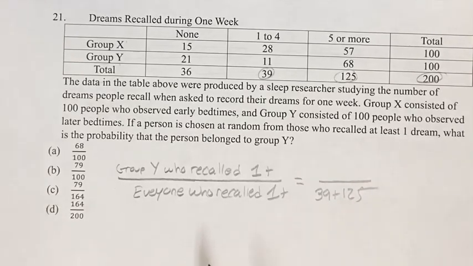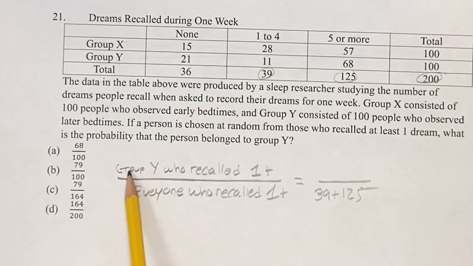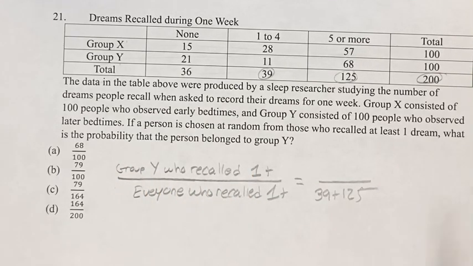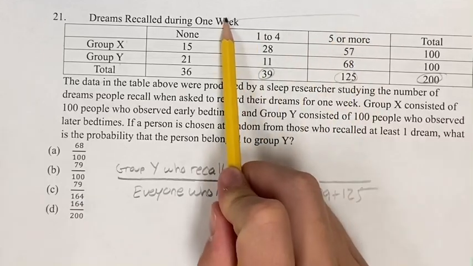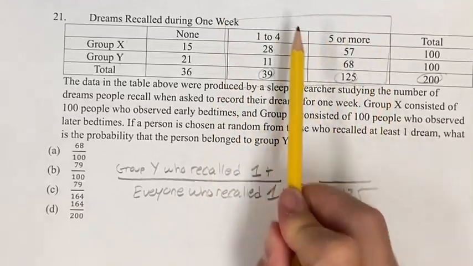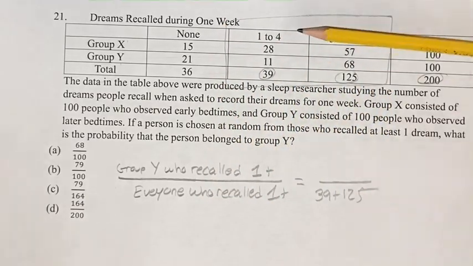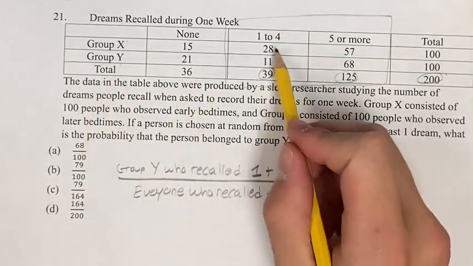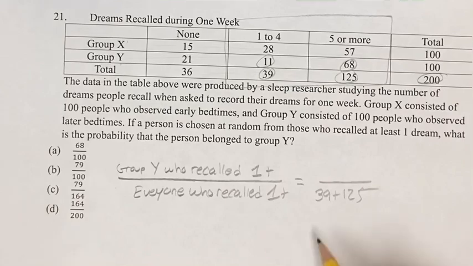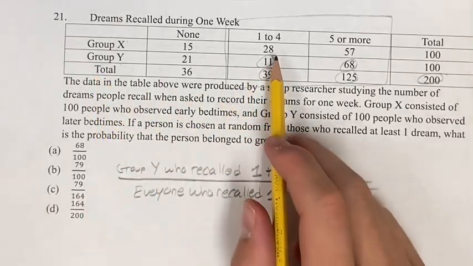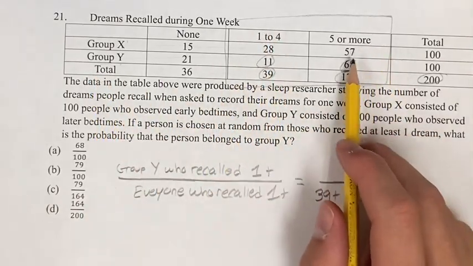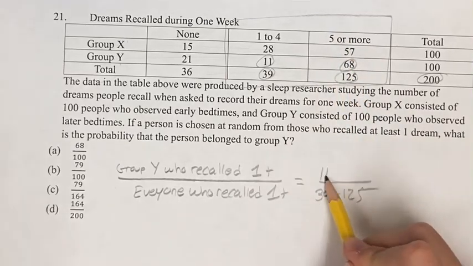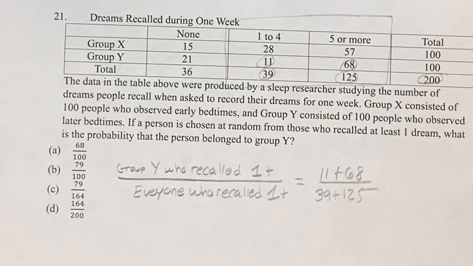Then our numerator is group Y, who recalled 1 plus. So staying in this box of 1 plus, which isn't just one column, but it's 1 to 4 and 5 or more. Now looking solely at group Y, that's going to be these two values right here, right? Because you had 11 recalling 1 to 4 in group Y and 68 recalling 5 or more. And both of those make up the 1 plus group.